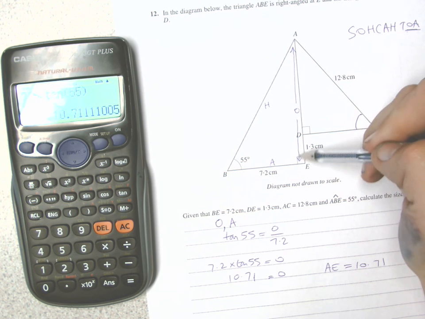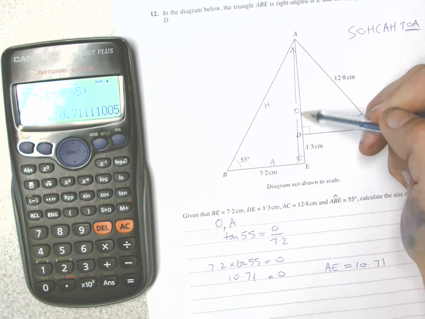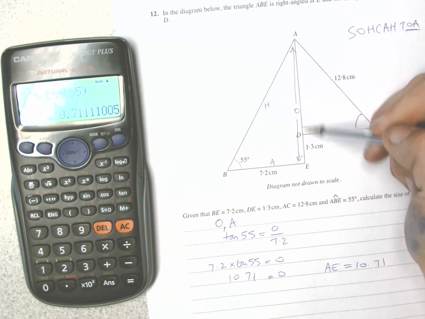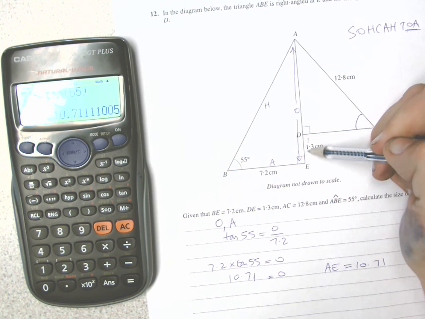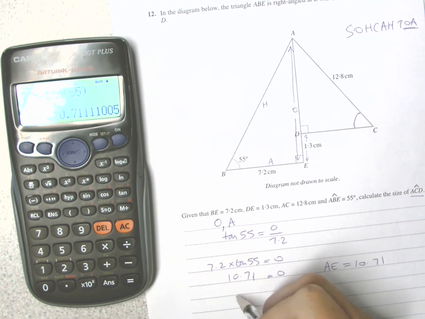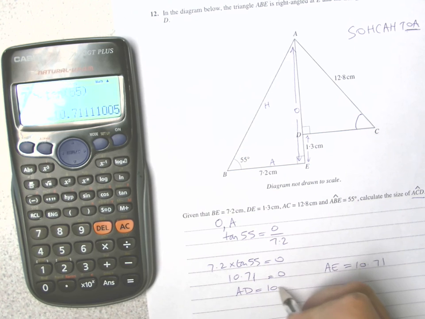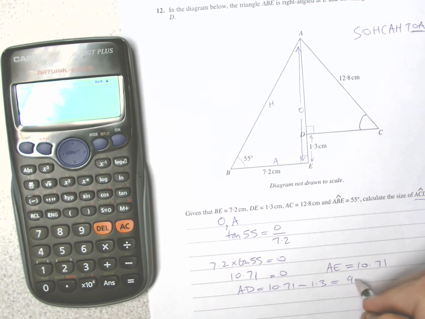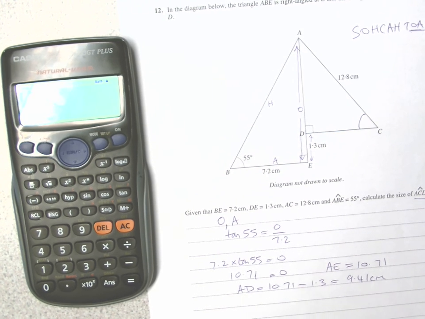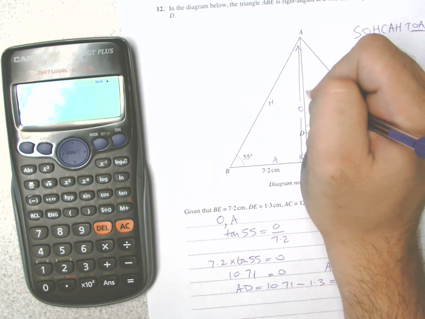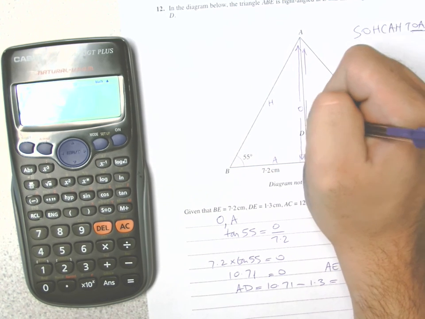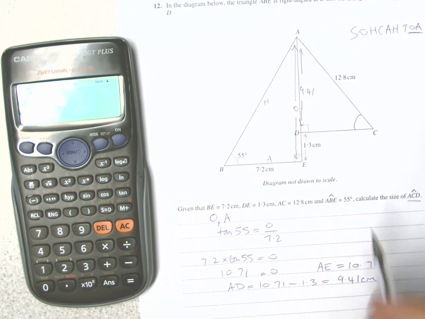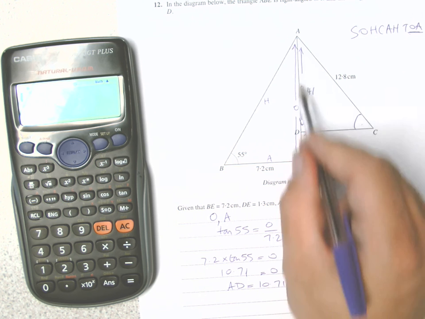Now what's good about this is, now that I know AE, I can actually work out AD. AD would be the result of using AE and subtracting this small amount here. So AD would equal 10.71 take away 1.3. So I could use my calculator, or you could work it out. 9.41. So I know this side here is 9.41. Okay, so we've done the first stage. Now let's work out this angle. Now let's focus on this smaller triangle.